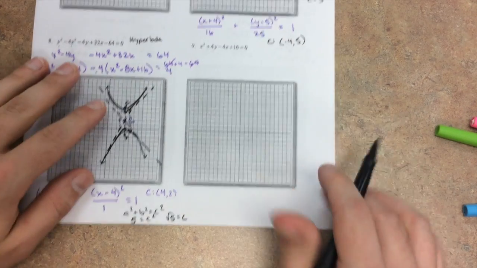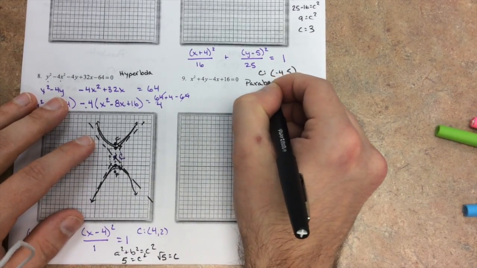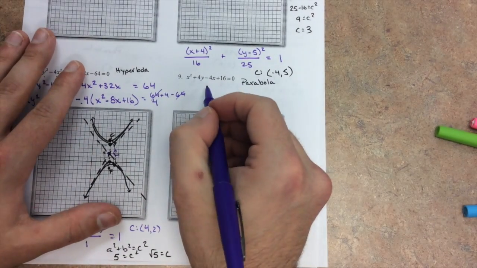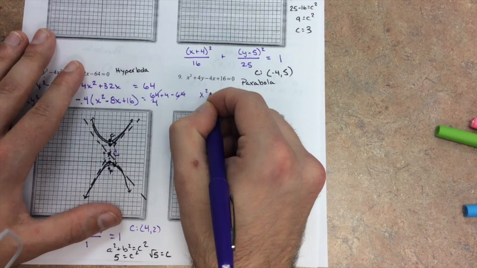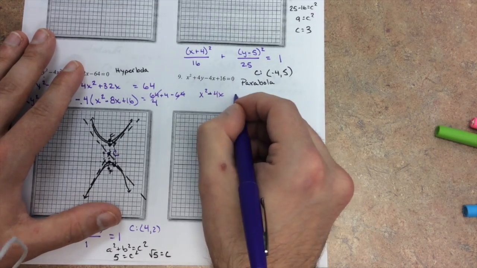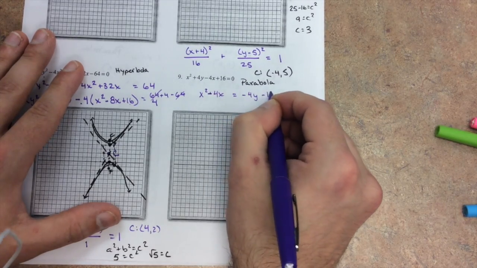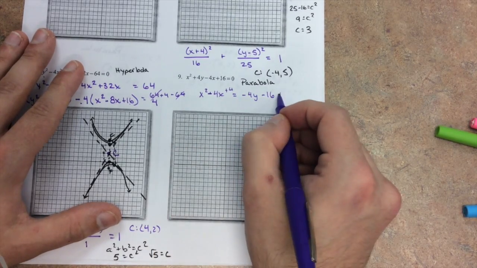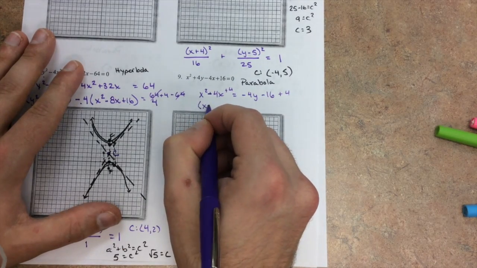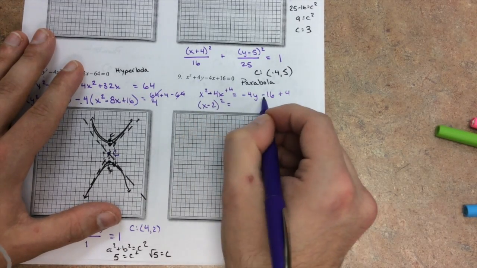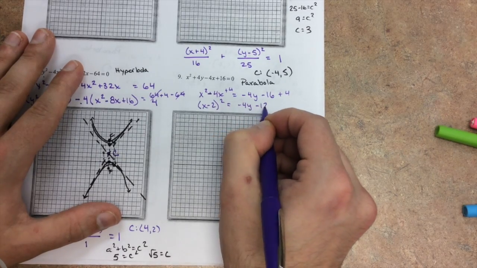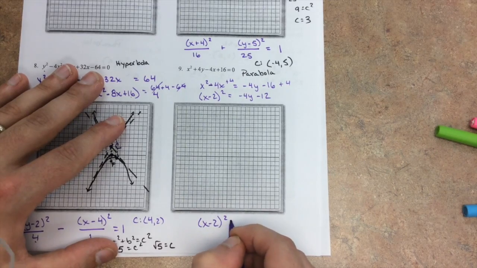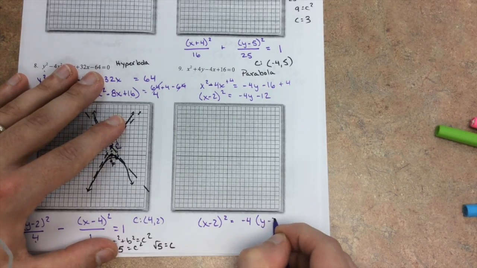So looking at 9, I see that this is a parabola because I only have one thing squared. So with a parabola, I'm going to keep the x's on the same side, x squared minus 4x, move the y's to the other side. So negative 4y minus 16. Complete the square, half of the 4 squared, do the same. So this gives me x minus 2 squared equals negative 4y minus 12. The last step is factor out the negative 4. So I have x minus 2 squared equals negative 4, y minus 3.